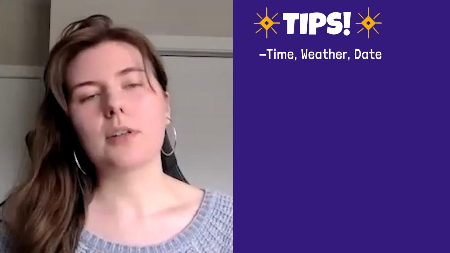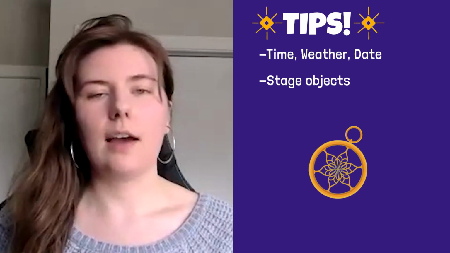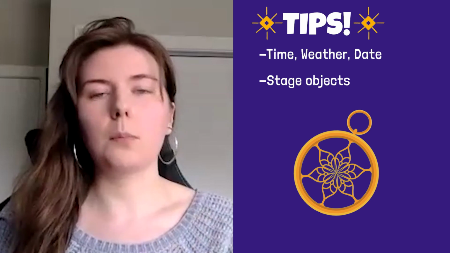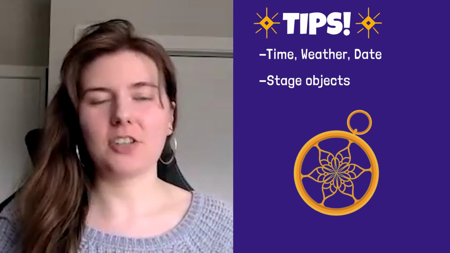Also make sure to include objects that will be used later on in the book early. So for example, let's say you have this talisman, which is going to be really important later on, but you need to foreshadow it at the beginning. Make sure you mention it at the beginning in the room that it's going to be, instead of later on, so the illustrator doesn't have to go back and draw that in.